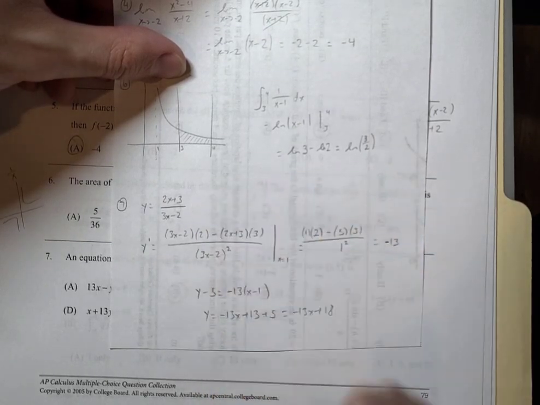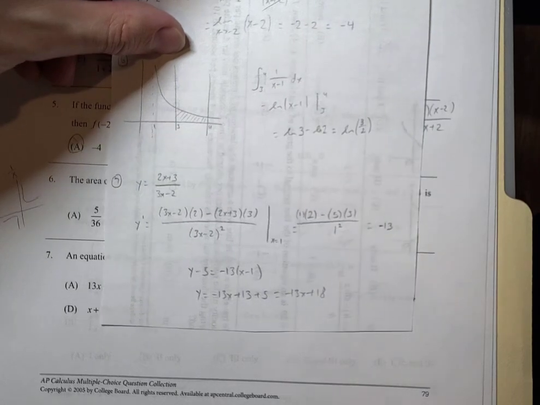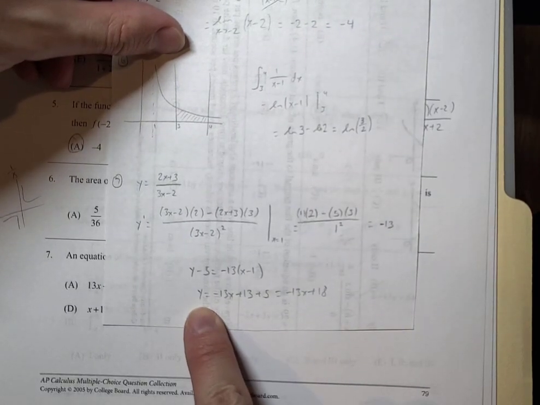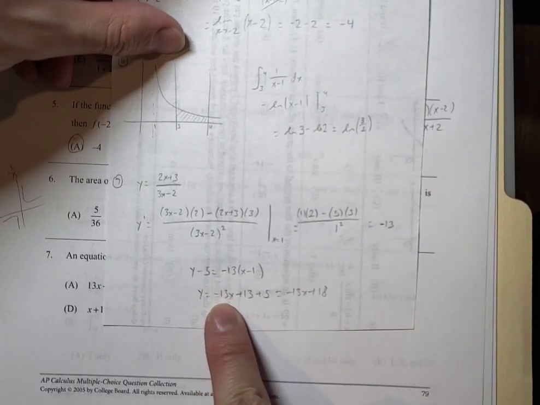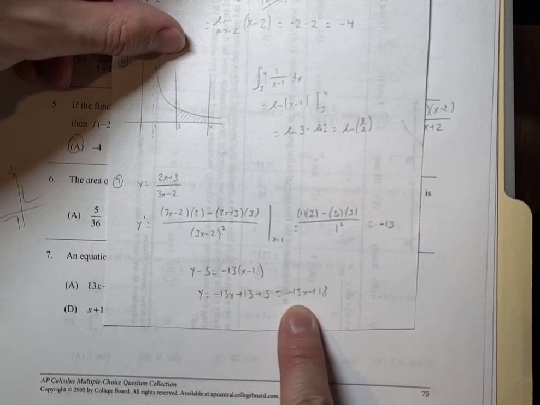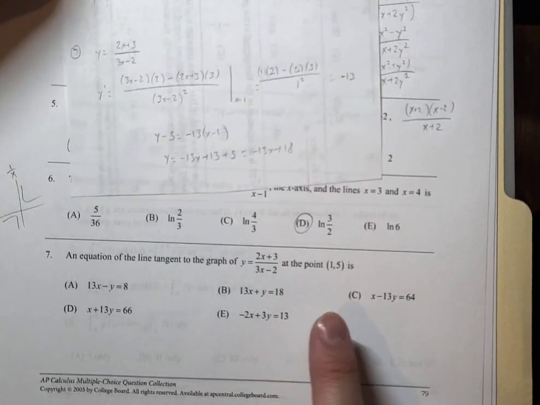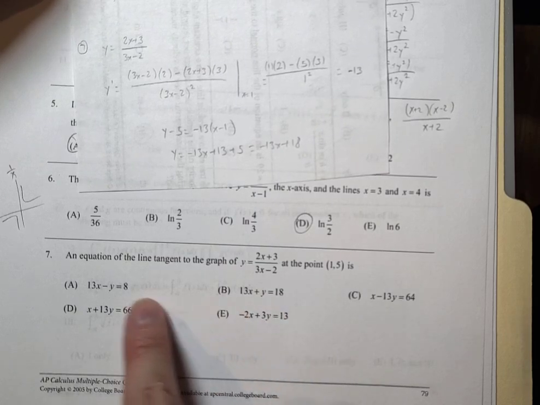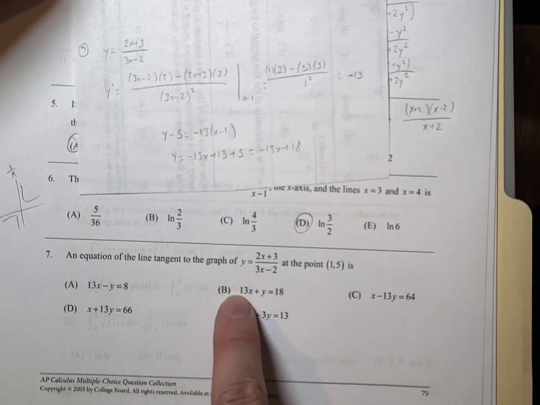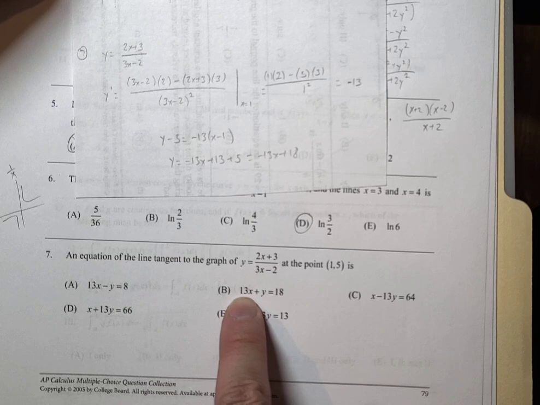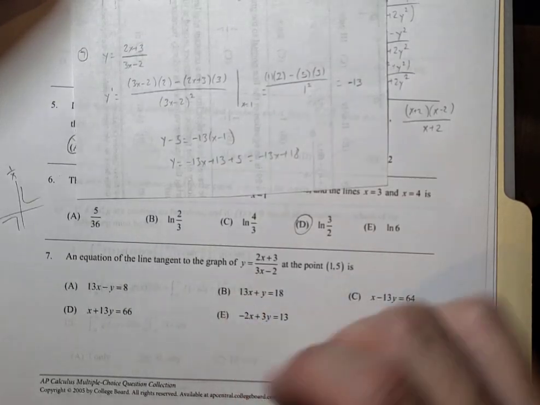I feel like it's not quite visible on camera for some reason. Okay, so I just solved it in slope-intercept form. So y is equal to negative 13x plus 18. Okay, which we didn't need to get it in slope-intercept form, but this helps me because I can just see it matches B. 7 is B. Okay.